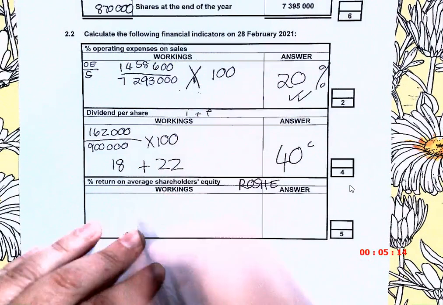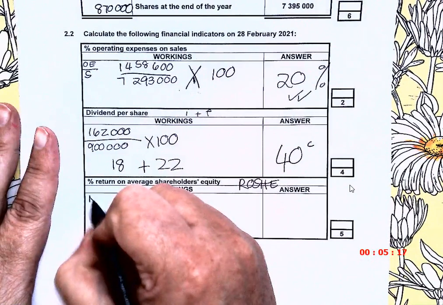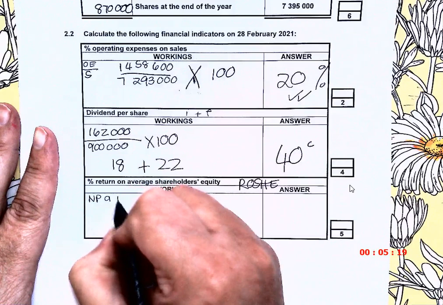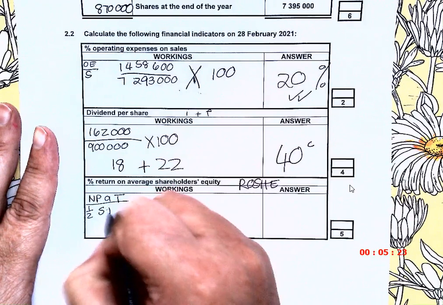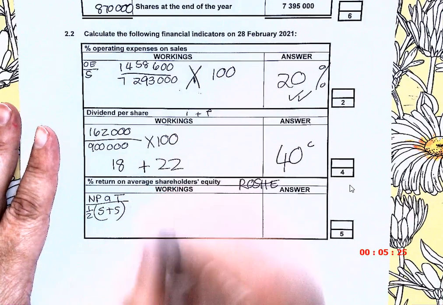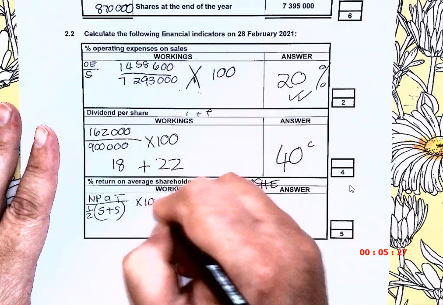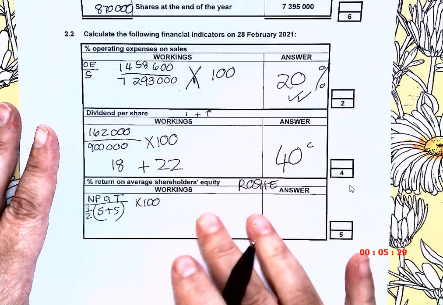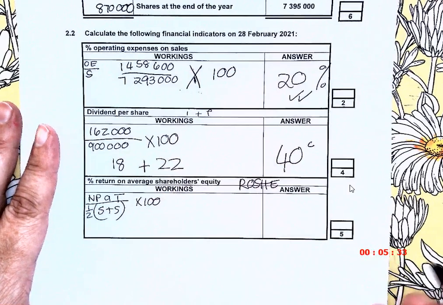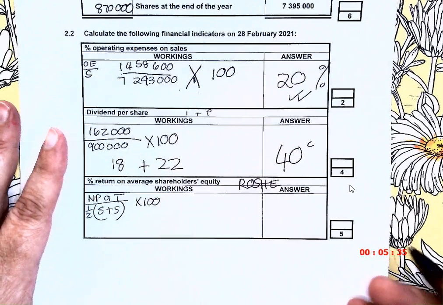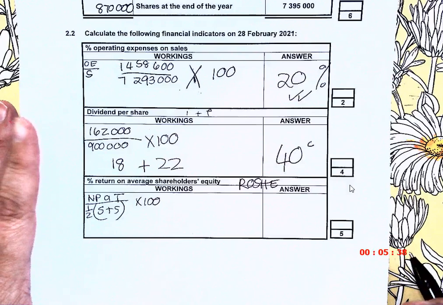So now I want net profit after tax over half of opening plus closing shareholders' equity, times 100. This is the stuff we're going to do Saturday: the explanation of each ratio and how to comment on them. So please do not miss Saturday.